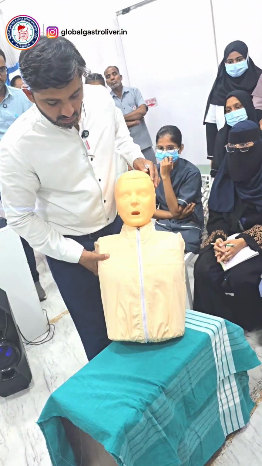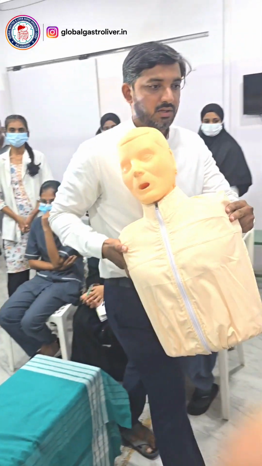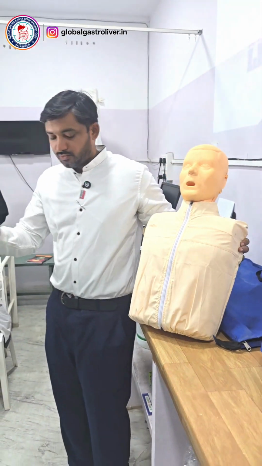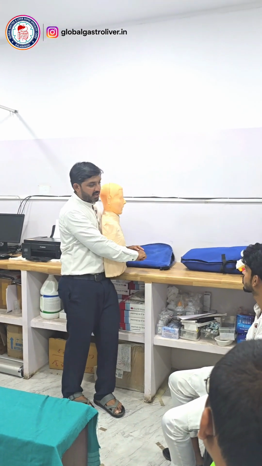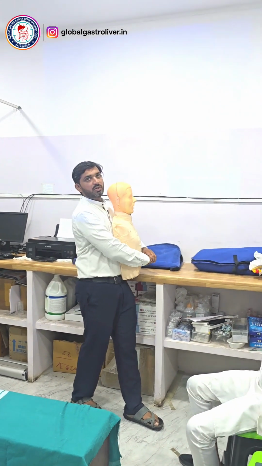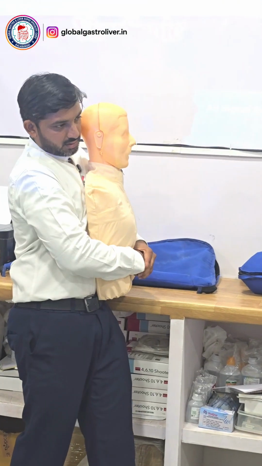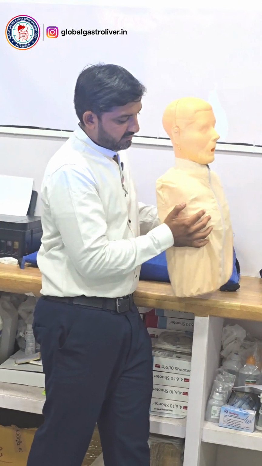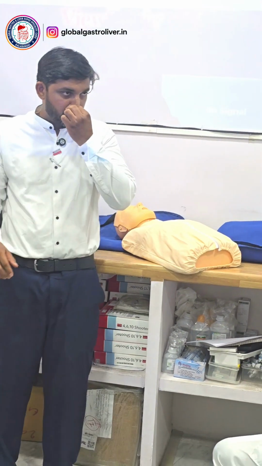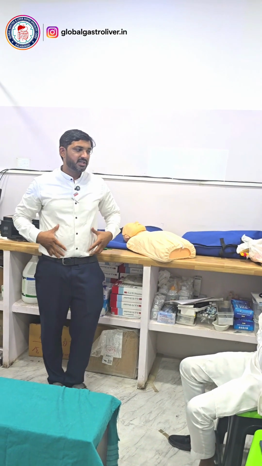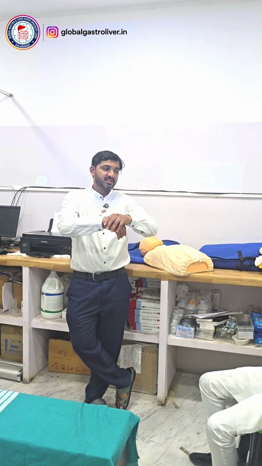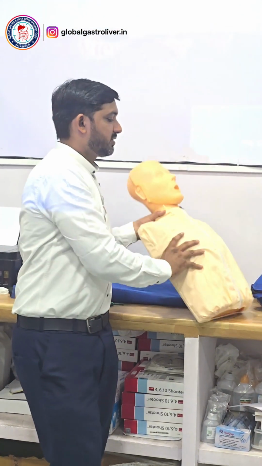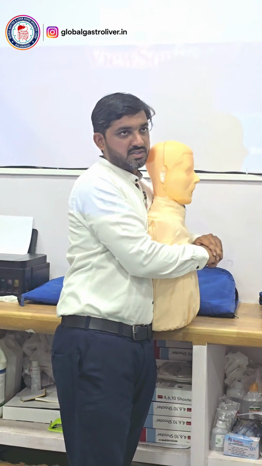For choking, what we have to do is hold the person from the back and give 5 abdominal compressions like this. If the patient is very obese, where you cannot encircle the abdomen, you give chest thrusts. Or if the patient is pregnant, where you cannot encircle the abdomen, just encircle the chest and give chest thrusts.